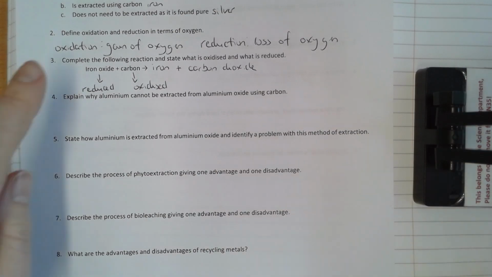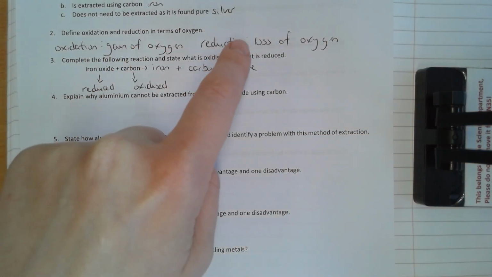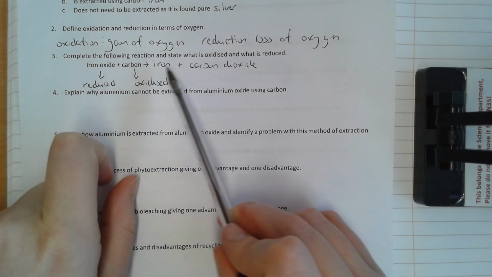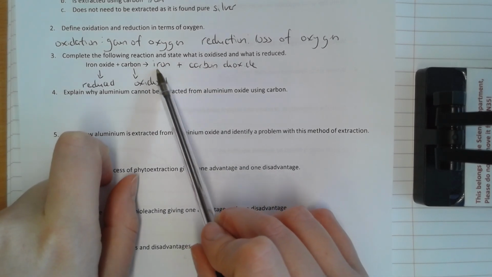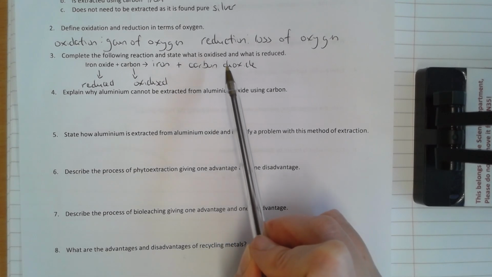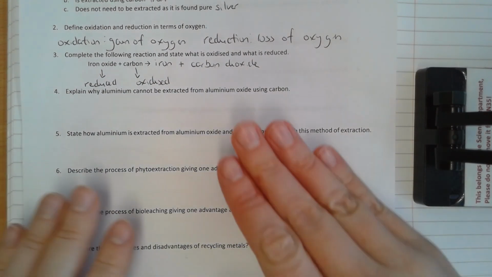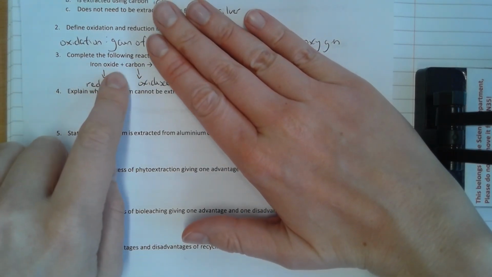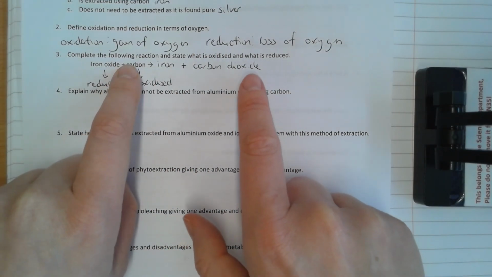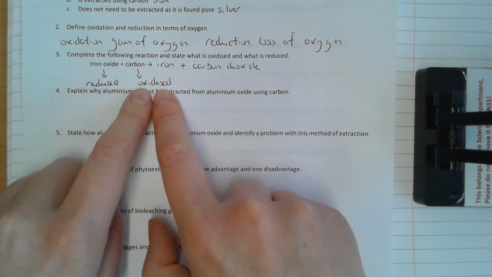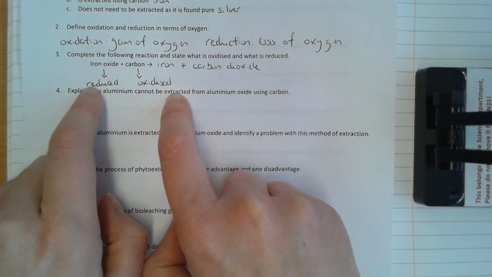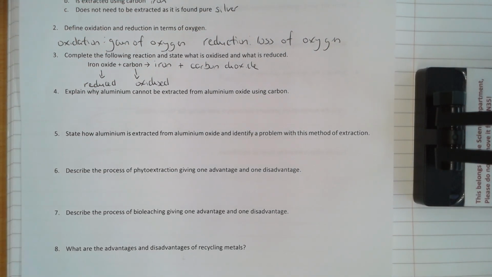Alright, so oxidation is gain of oxygen, reduction, loss of oxygen. If I finish off this equation, carbon takes iron's place, forms carbon dioxide, iron is left by itself. You can write carbon dioxide plus iron or iron plus carbon dioxide. When I'm picking what's oxidized and reduced, I'm always picking from the left-hand side. Carbon, we can see, gains oxygen. It goes from carbon to carbon dioxide. I therefore say it's oxidized. If carbon's oxidized, then whatever it reacts with must be reduced. In this case, that is iron oxide.